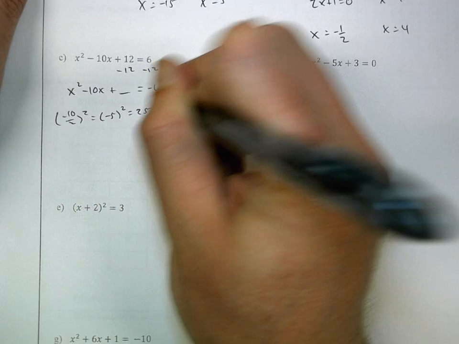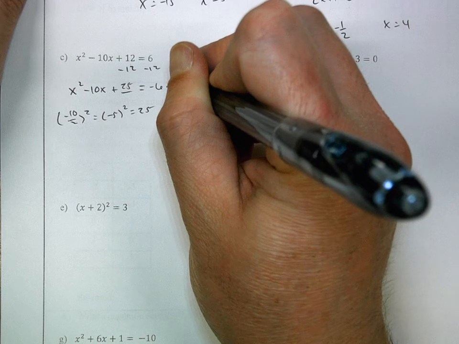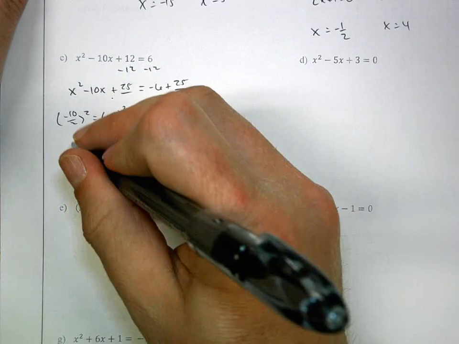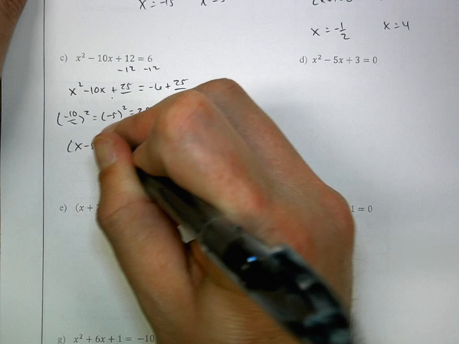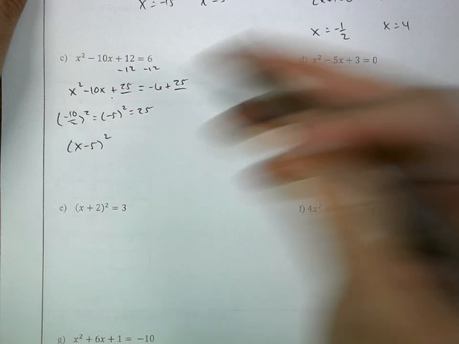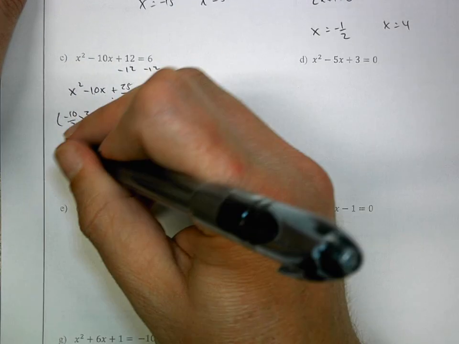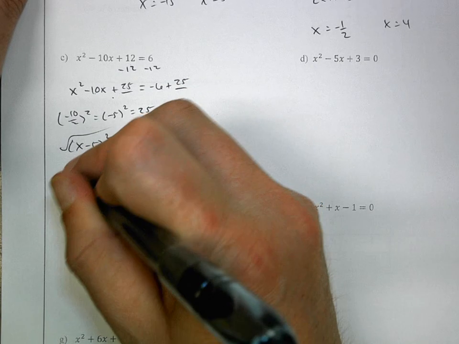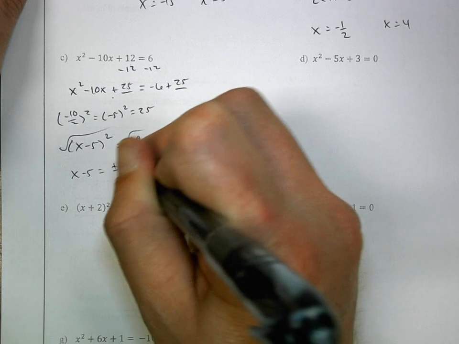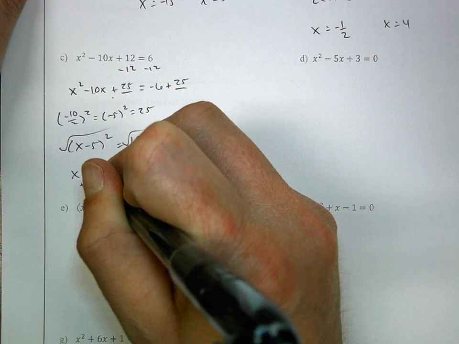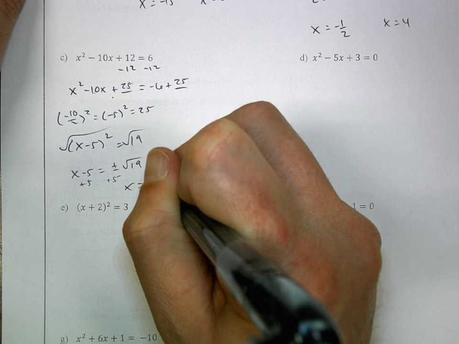So 25 goes in our blank spots. Factor this to be an x minus 5 squared. Again, negative 10 divided by 2 is negative 5. And then negative 6 plus 25 is 19. Square root both sides. X minus 5 equals plus or minus root 19. And then add 5 to both sides to get x equals 5 plus or minus root 19.